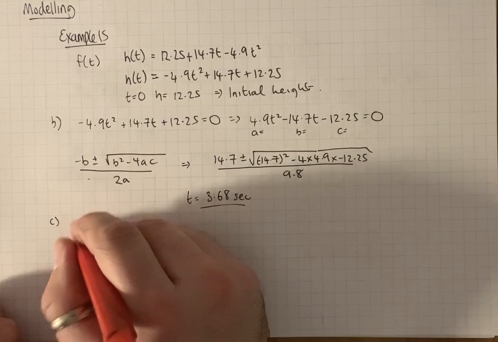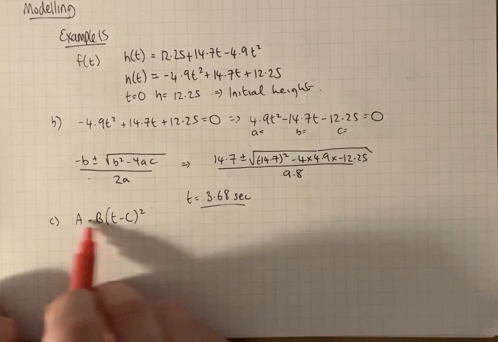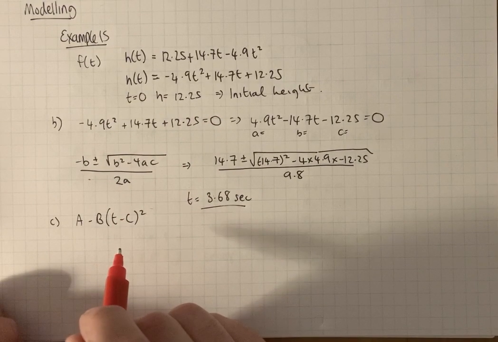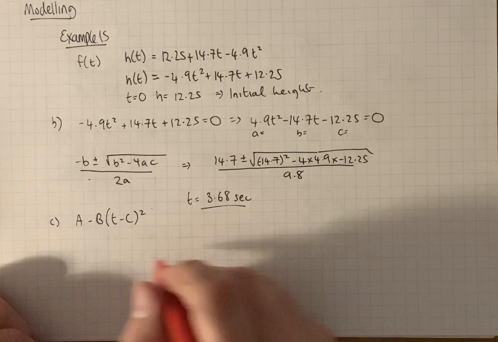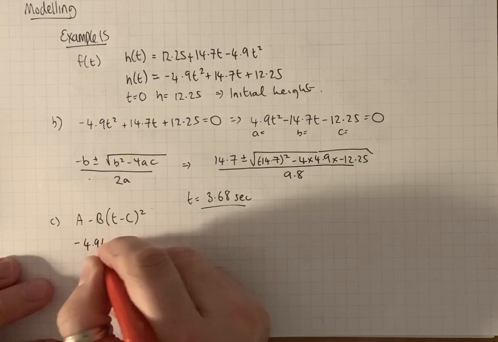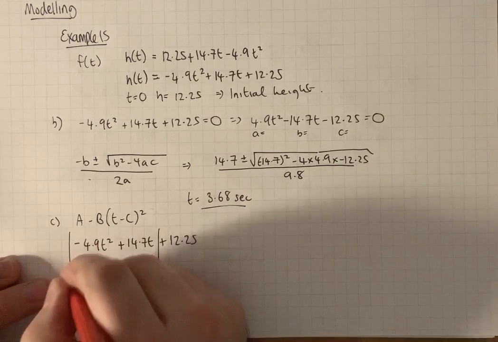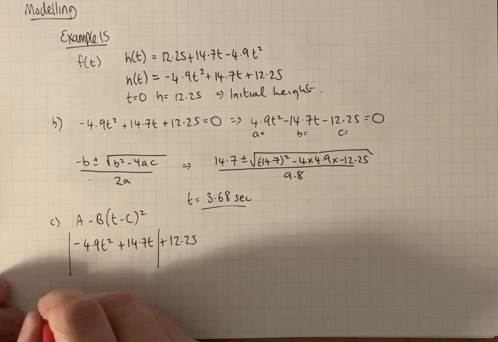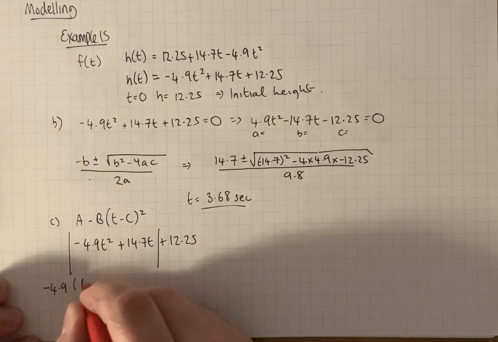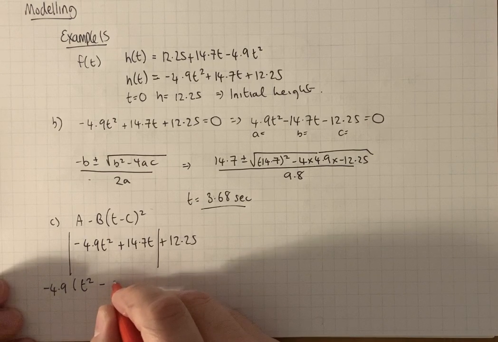C says to write it in the form A minus B(t minus C) squared. It's basically completing the square. So I've got to complete the square of this. Okay. So, first thing I'm going to do then is just split it up. So minus 4.9t squared plus 14.7t plus 12.25. Just going to deal with this part first. In fact, what I'm going to do is bring minus 4.9 out. So it'll be t squared minus 3t.